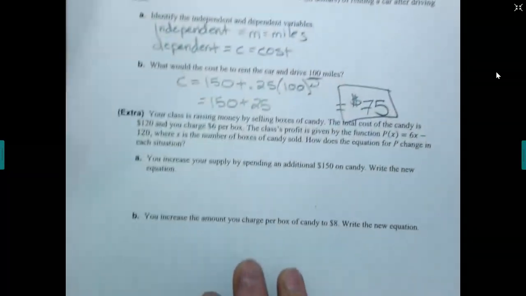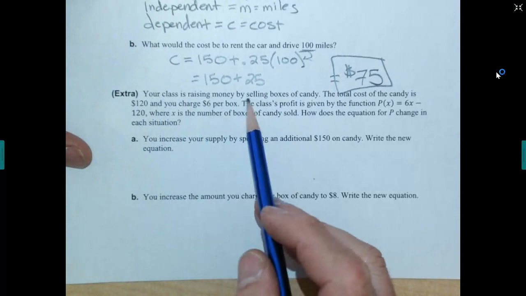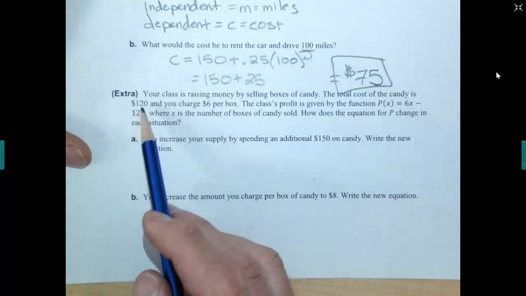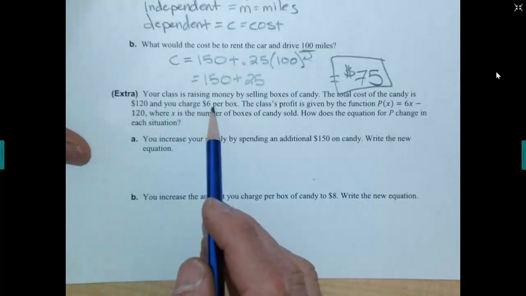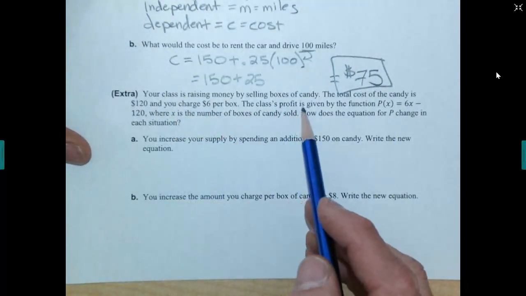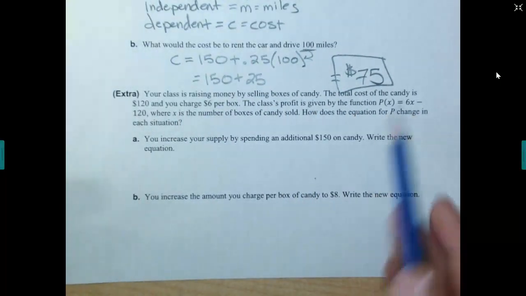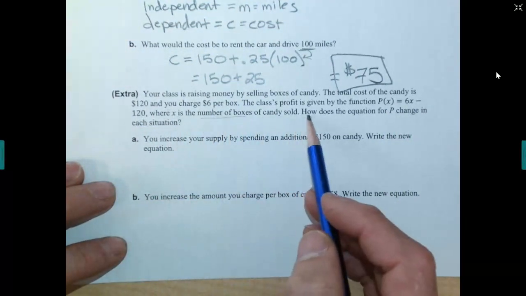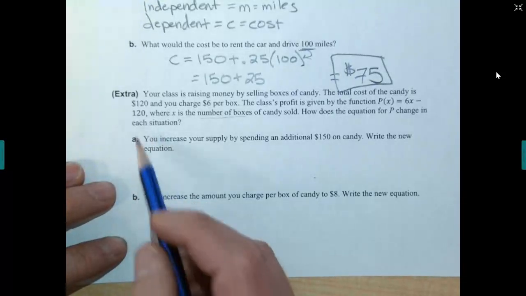All right, extra credit for those of you going above and beyond. Your class is raising money by selling boxes of candy. The total cost of candy is $120. And you charge $6 per box. The class's profit is given by the function p of x equals 6x minus 120, where x is the number of boxes of candy sold. How does the equation for p change in each of these situations?